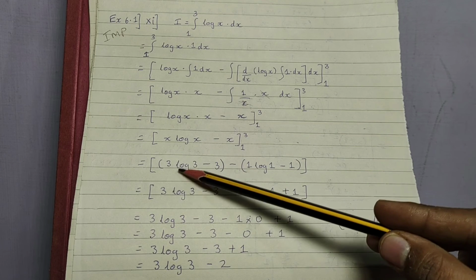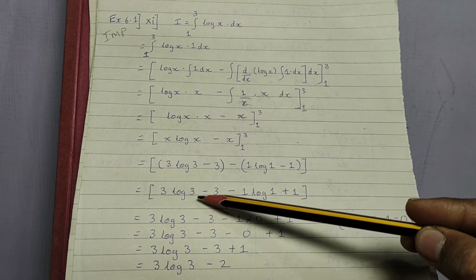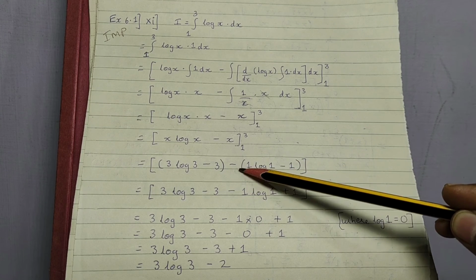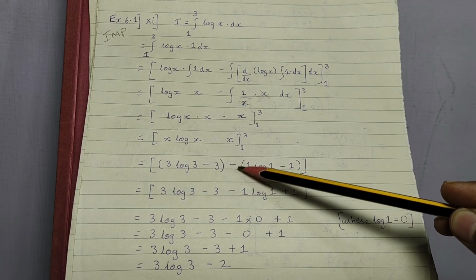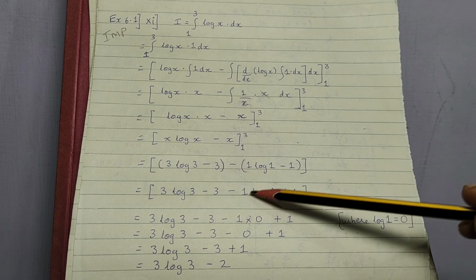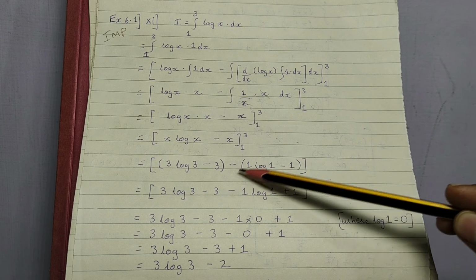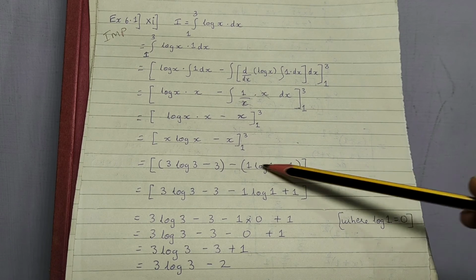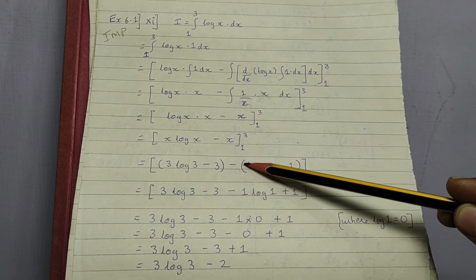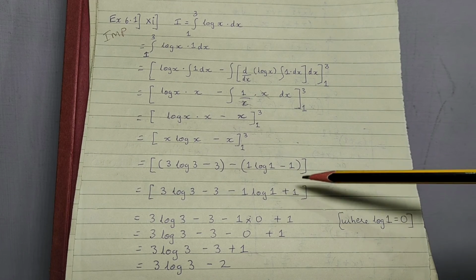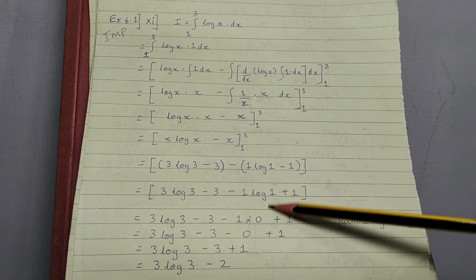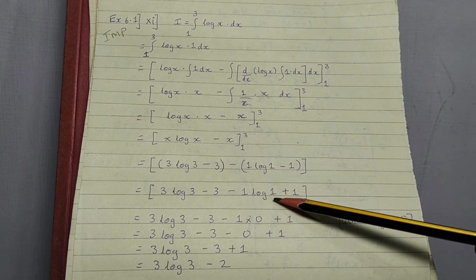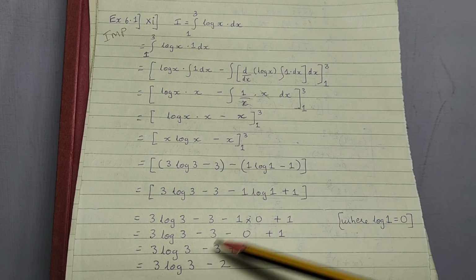Now 3 log 3 minus 3. The minus sign is common for both, so we have to be very careful. This minus sign with 1 log 1, minus and minus will give you plus, so this minus sign has turned into plus because there is a minus sign outside. So plus 1. You have to remember that log 1 is 0 itself, so this term will become 0.